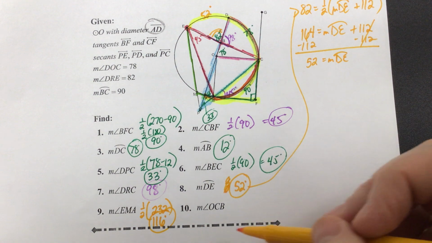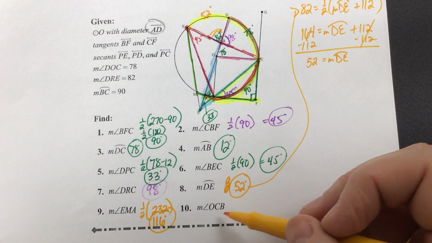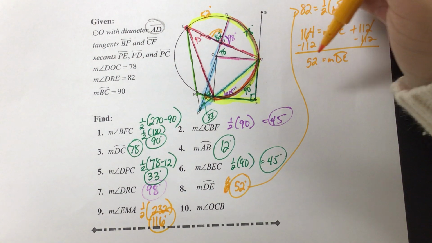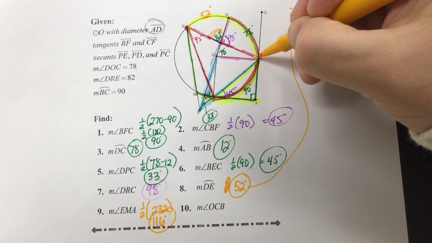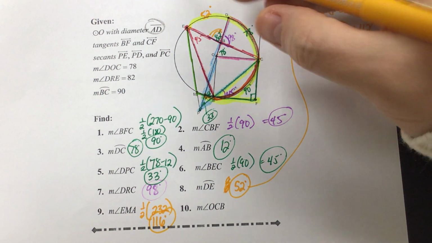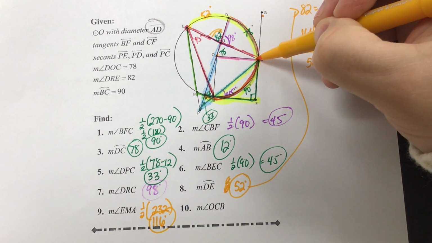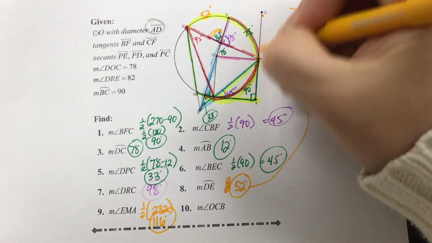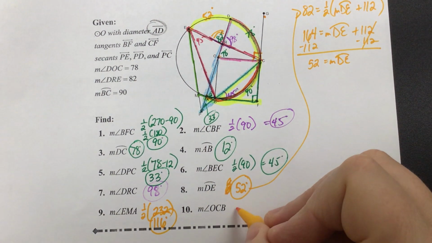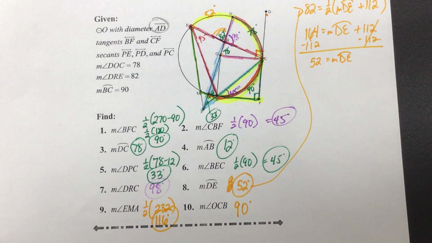Okay, and then finally we are looking for angle OCB. So let's see if I can find it here looking at the picture. OCB. Okay, so think about this. OC is a radius, this is a tangent. Remember our theorems, a radius and a tangent are perpendicular. So that means that angle OCB is 90.